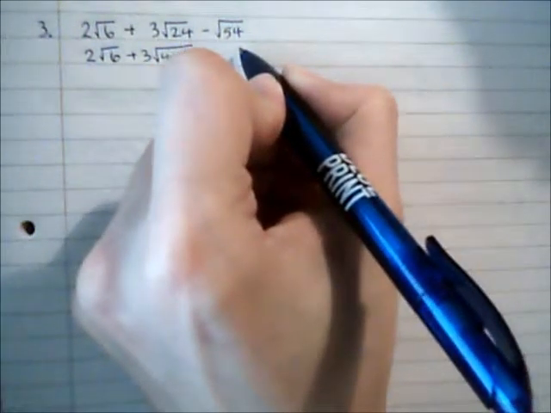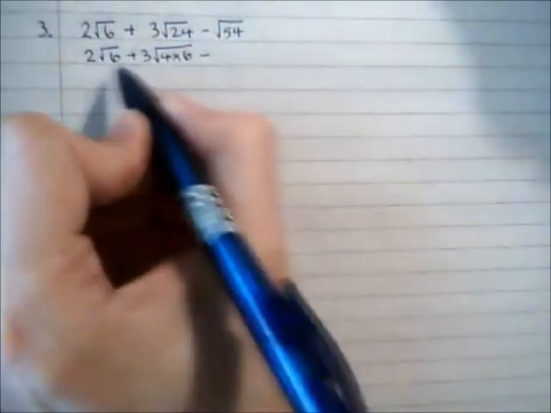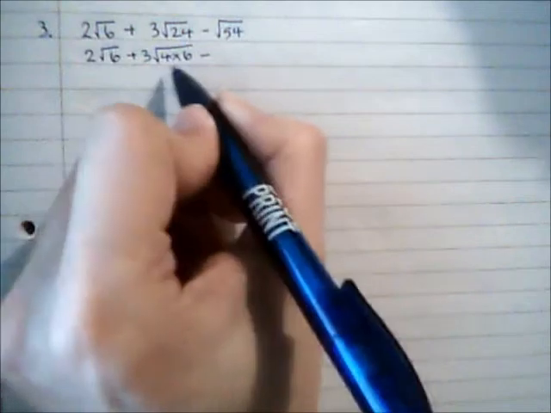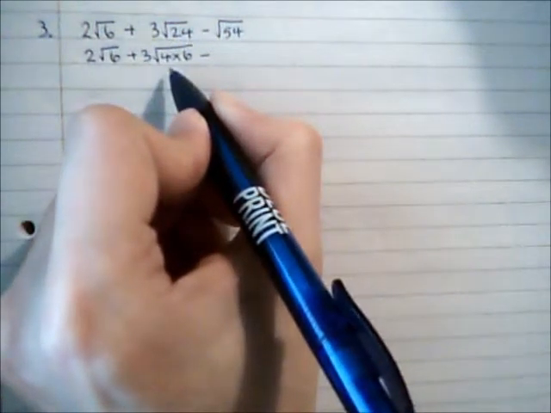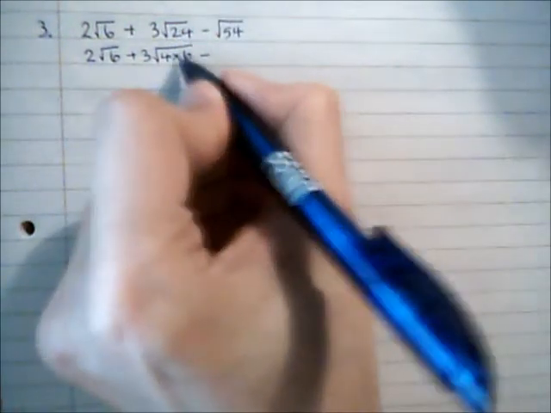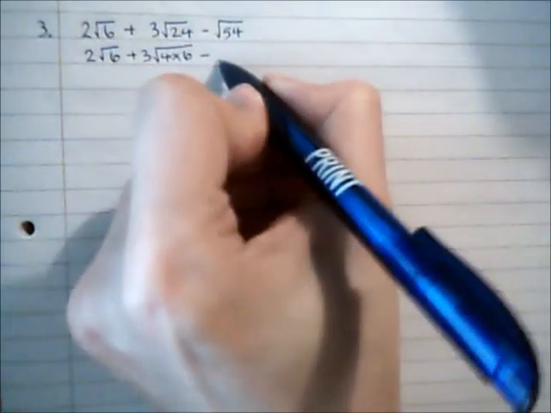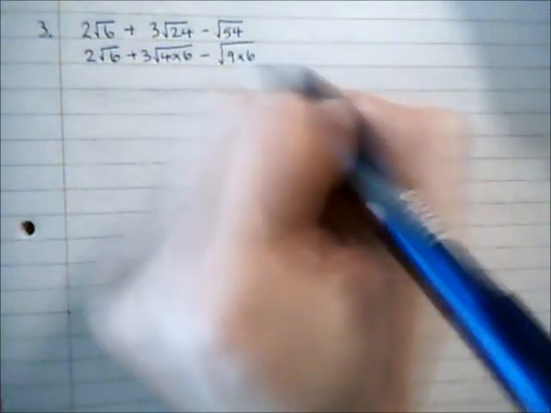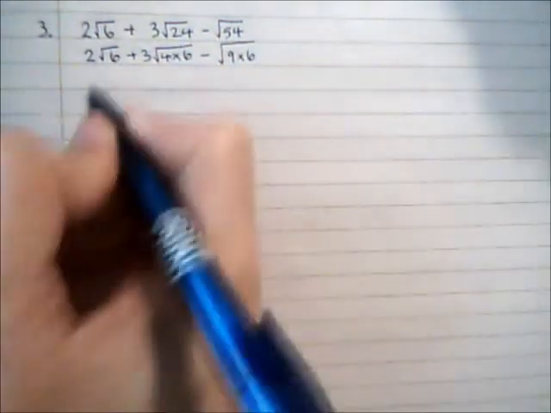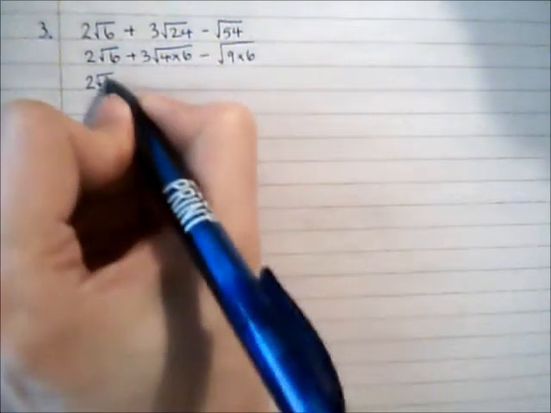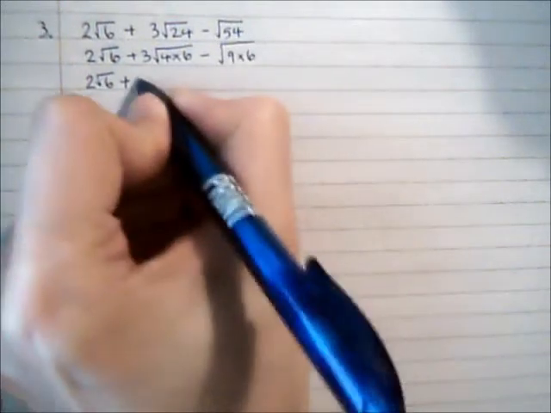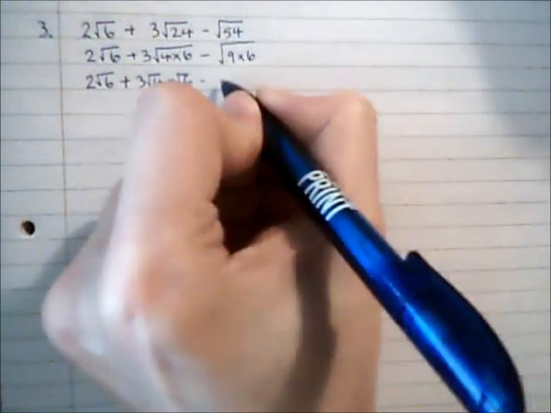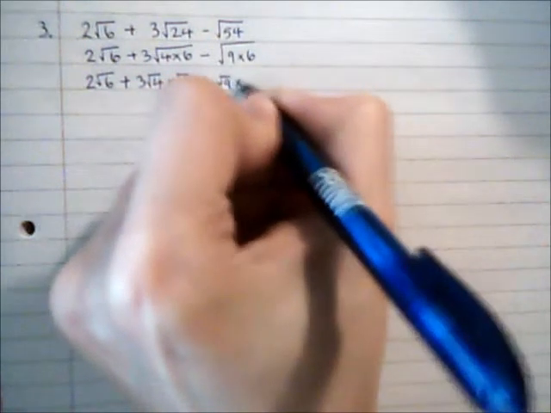And something that can often be useful here is once you've identified that we've got a root 6 here, if it's going to simplify, then we're probably looking for root 6's elsewhere as well. So there we go, I've got a 6 there. And here I can rewrite 54 as root 9 times by 6. So now I'm going to simplify these. So that's 3 root 4 times root 6, subtract root 9 times root 6.